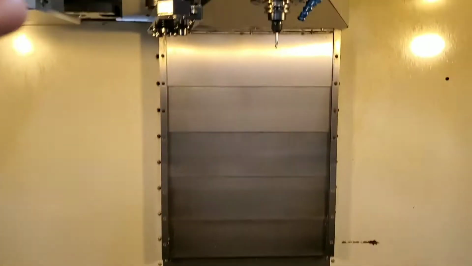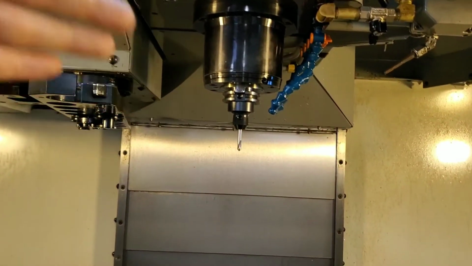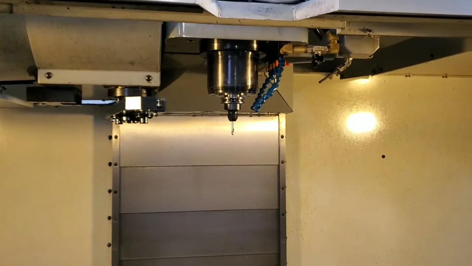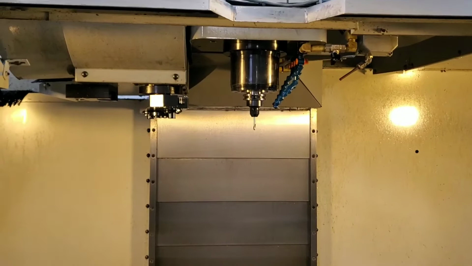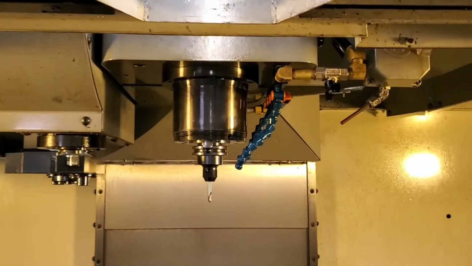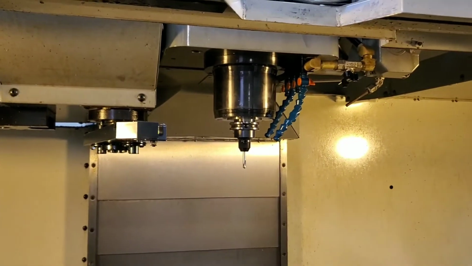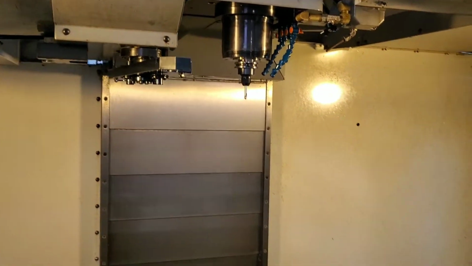But other examples of different styles of taper would be a Cat 50 or things like HSK 80, HSK 100. But in your standard, typical entry-level to mid-level CNC mill, you usually will find a Cat 40 taper.